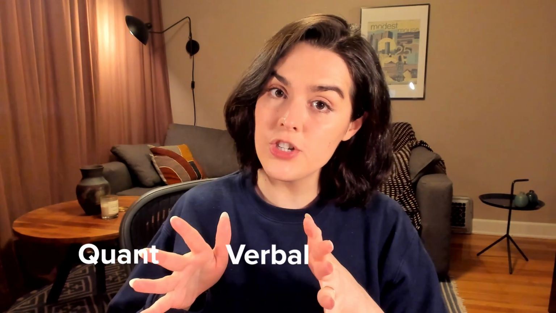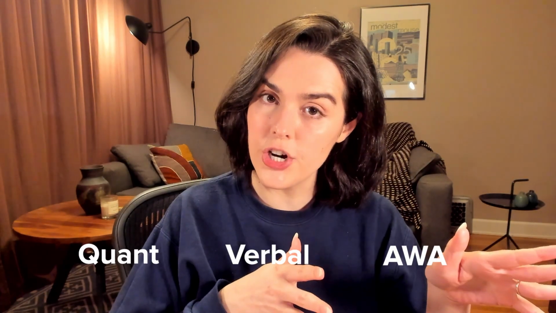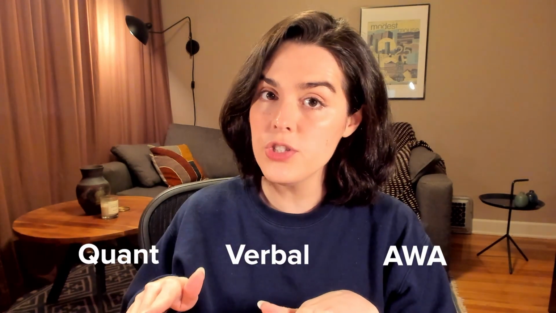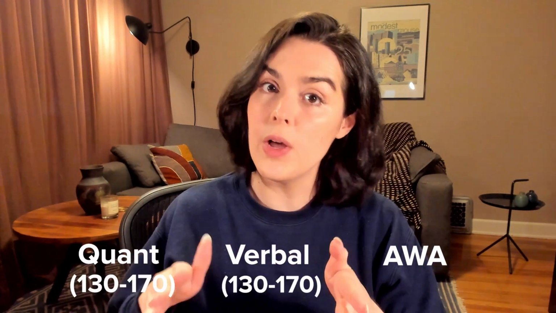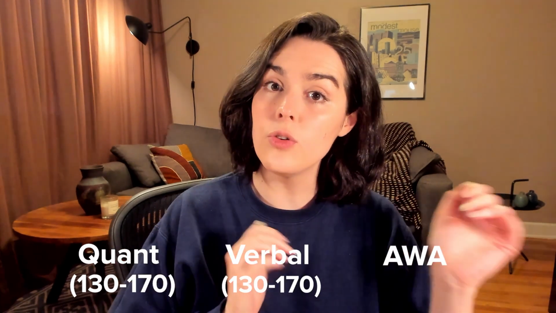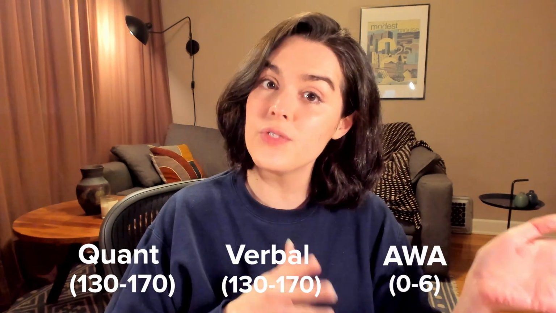Starting with the basics, as you probably already know, the GRE score is composed of 3 different scores. One for the quantitative measure, one for the verbal measure, and one for the analytical writing measure. The quantitative and verbal measures are scored in whole point increments from 130 to 170, while the analytical writing measure is scored in half point increments from 0 to 6.